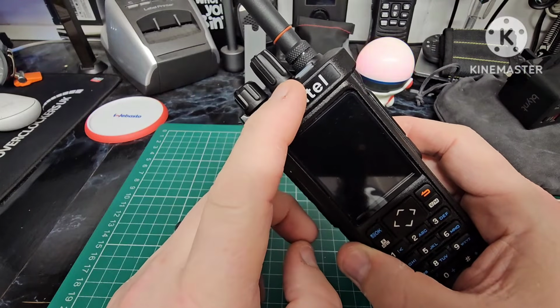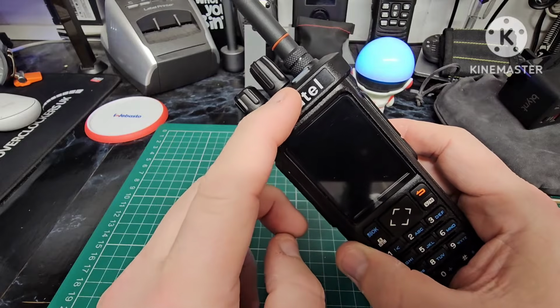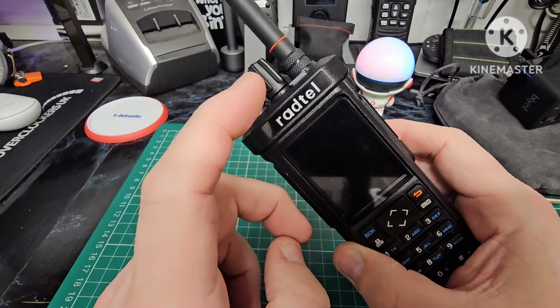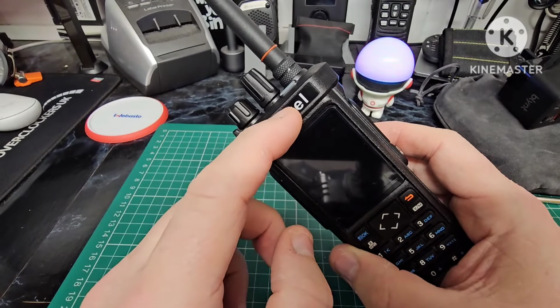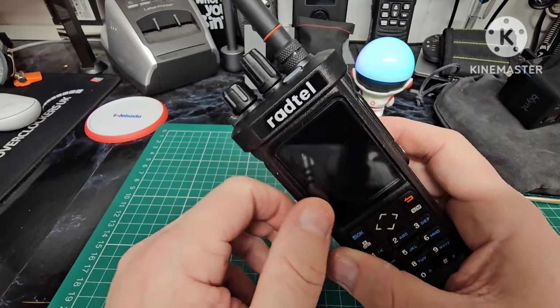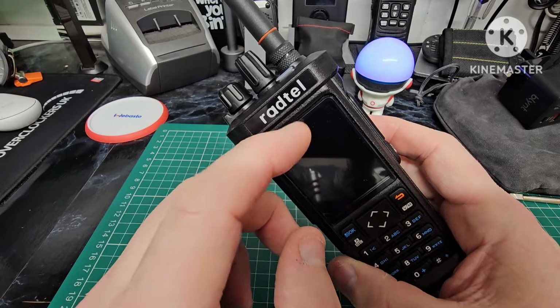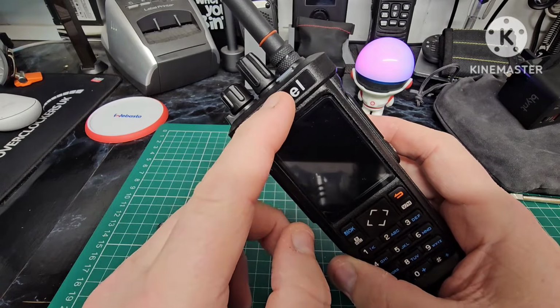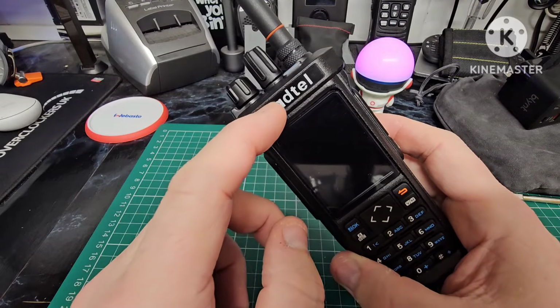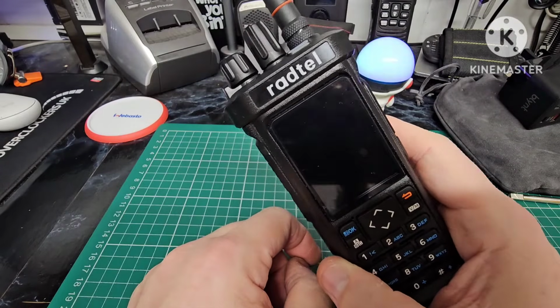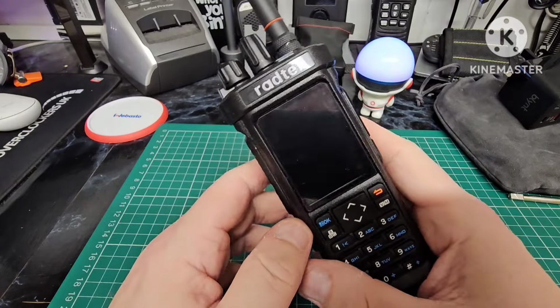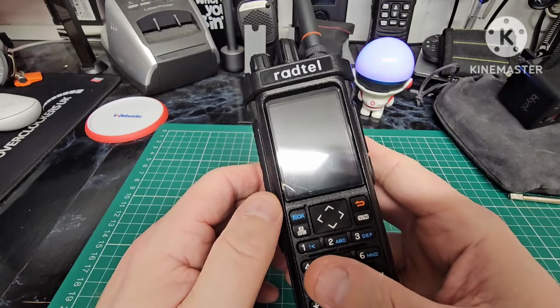This transmits 270 plus on CB or 10 meters, and it also does airband, HF, medium wave, short wave on receive. But what I'm more interested in is the APRS, because there's not many cheap handhelds out there. This was £58 that can do APRS. So I want to run through just how you set that up.